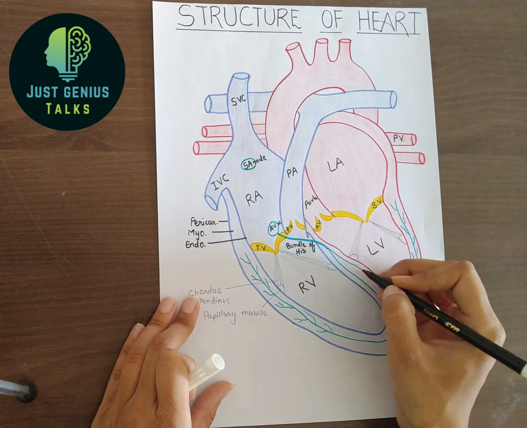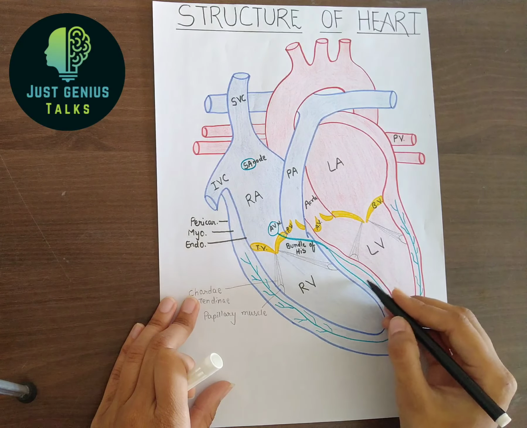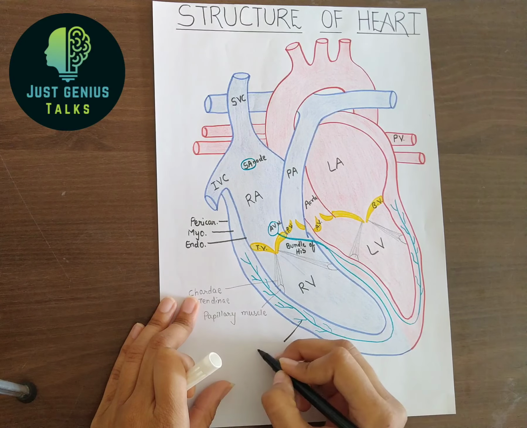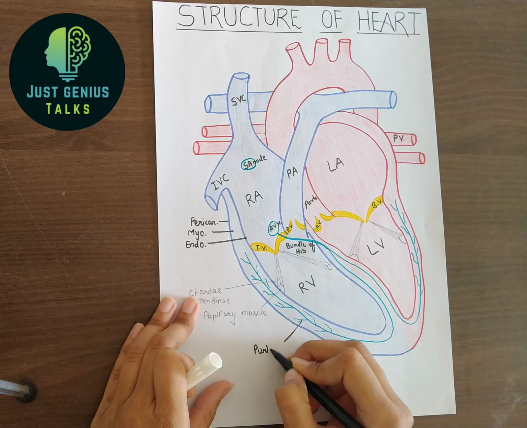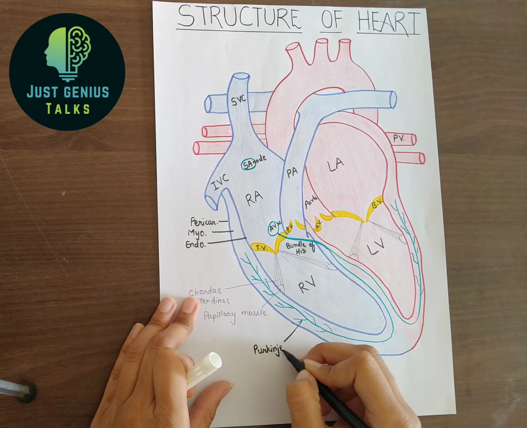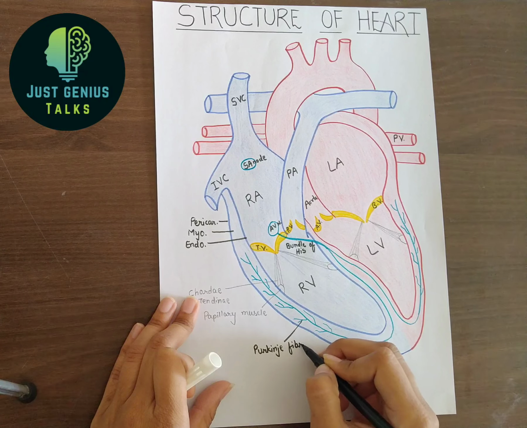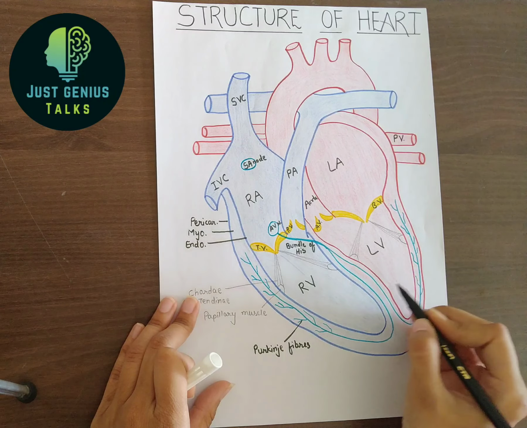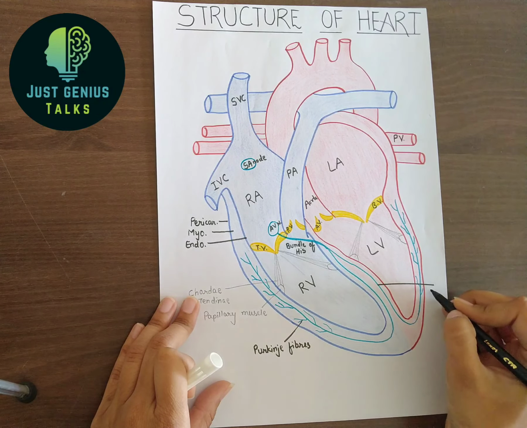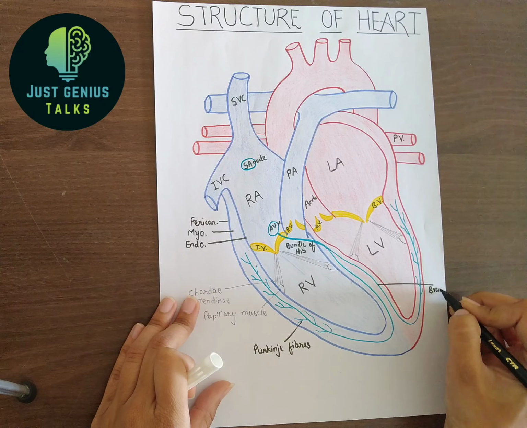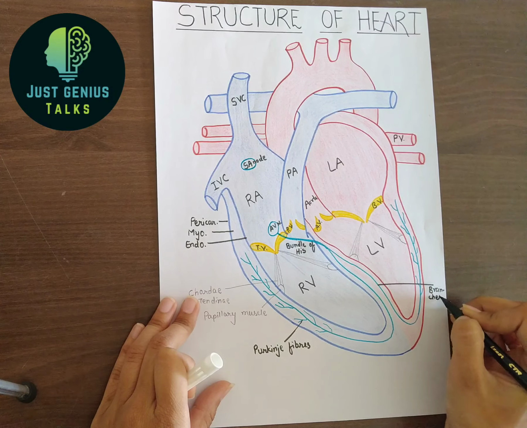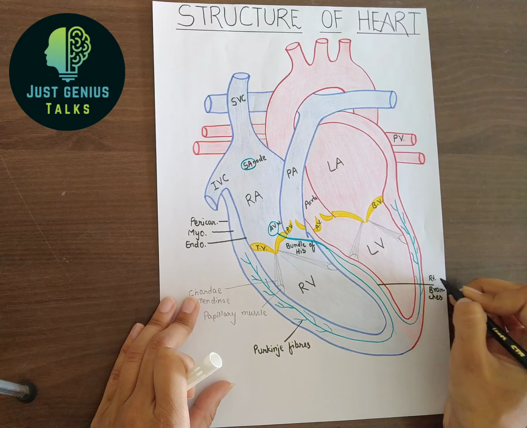These two are the right and left branches. And this one is the Purkinje fibers.